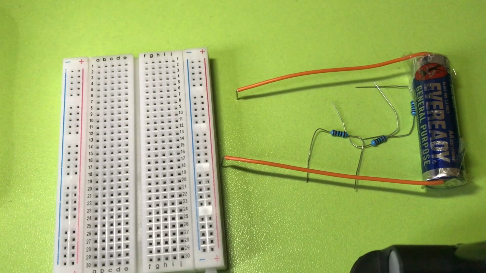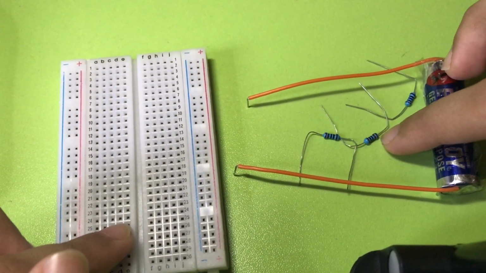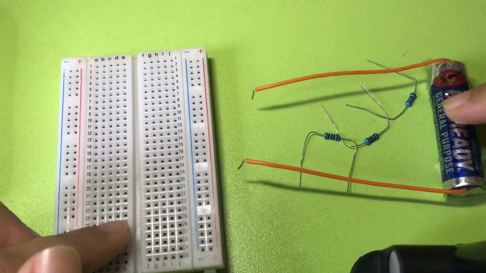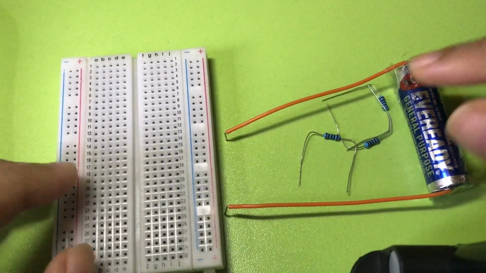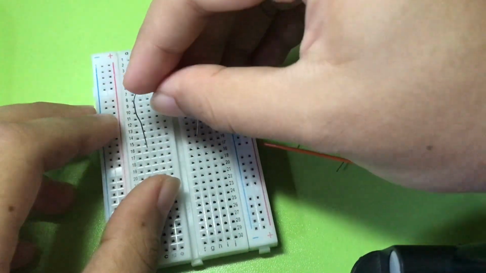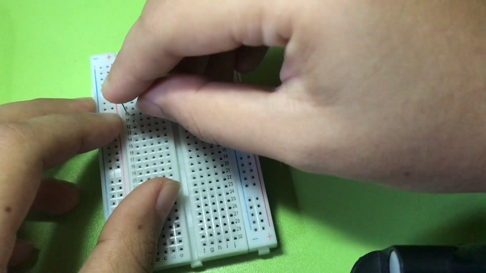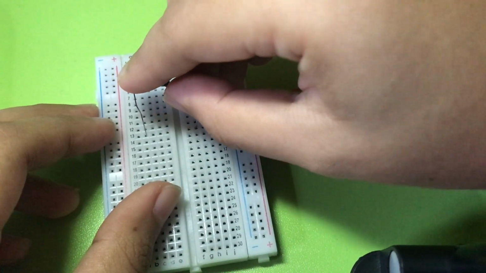To build this circuit, we need a breadboard, three 1k ohm resistors and a 1.5 volt battery. For R1, we put one resistor here across in one line.